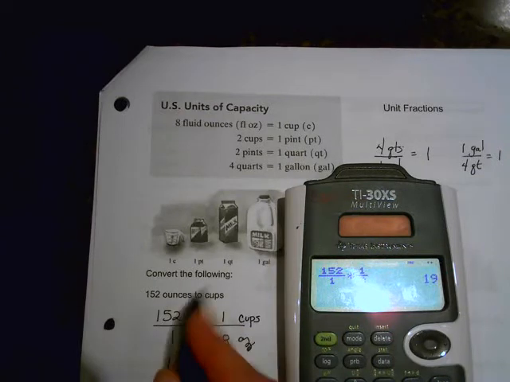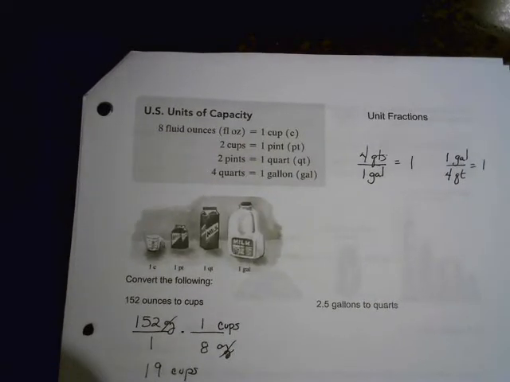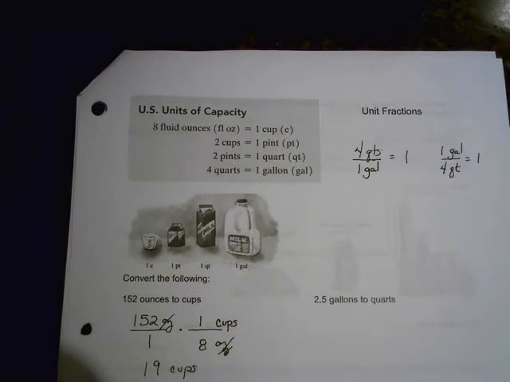19 cups? All right, let's try another one. Why don't you guys try this? I bet you could do this, and then we'll do the 2-steppers together. Okay? So go ahead, pause the video and try it.